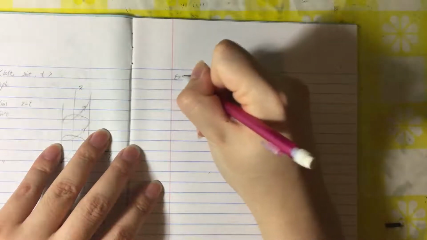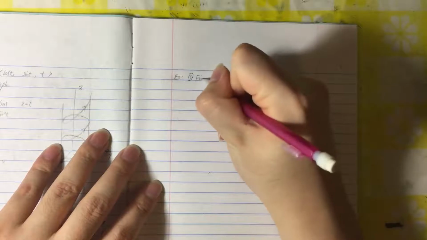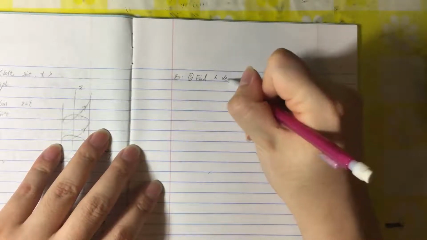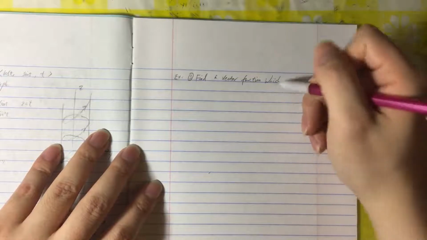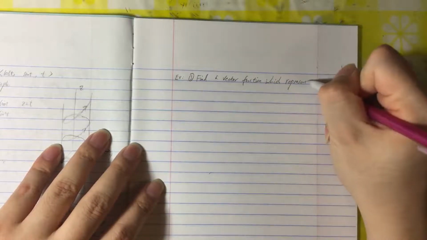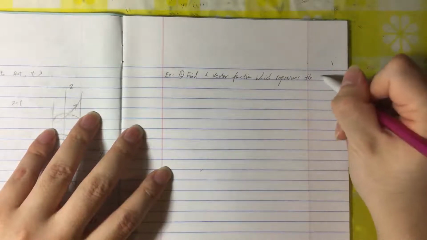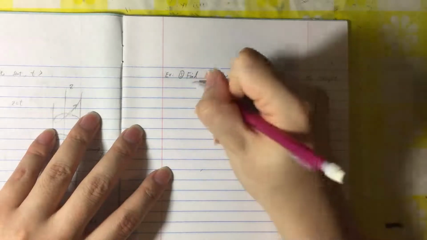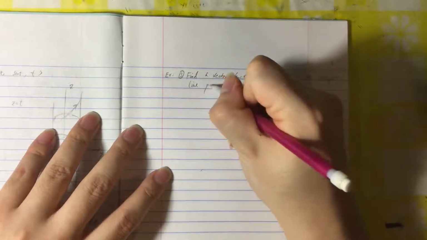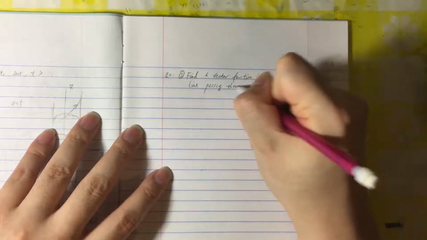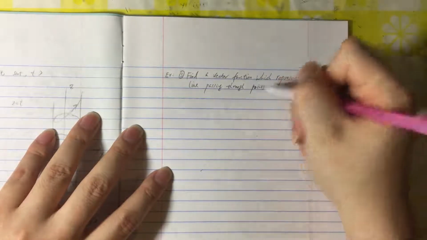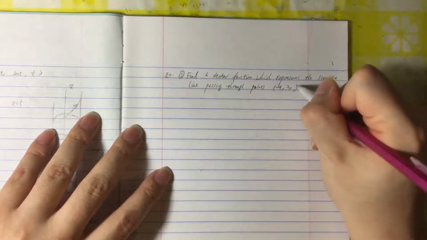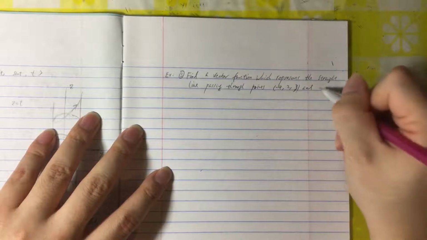Next, let me show you how to use a vector function to represent a curve. Find a vector function which represents the straight line passing through points (-4, 2, 3) and (2, 1, 0).